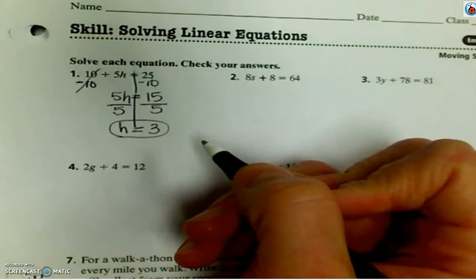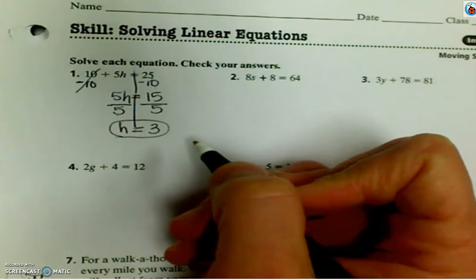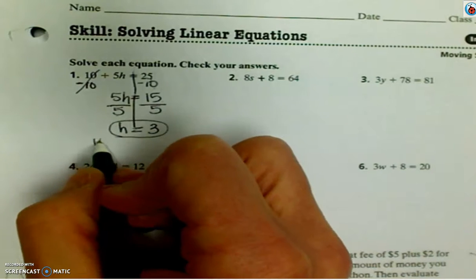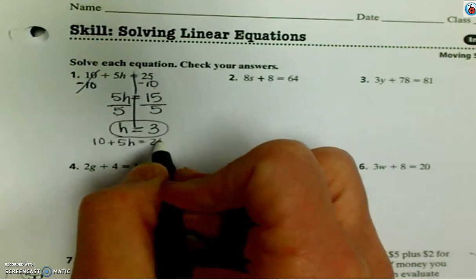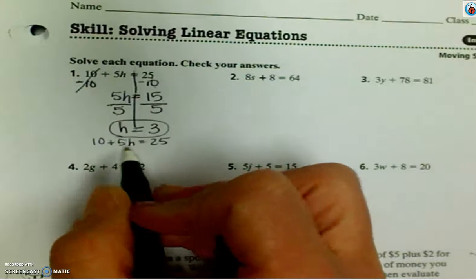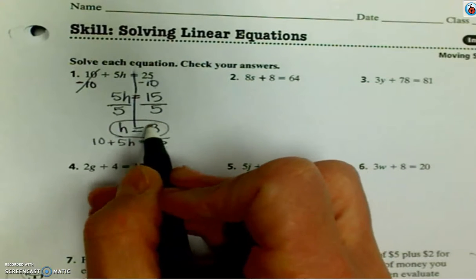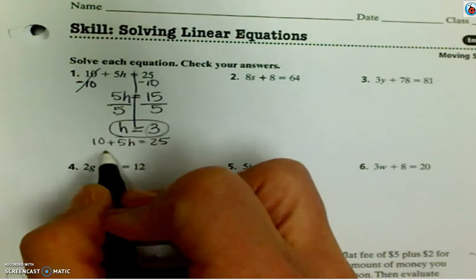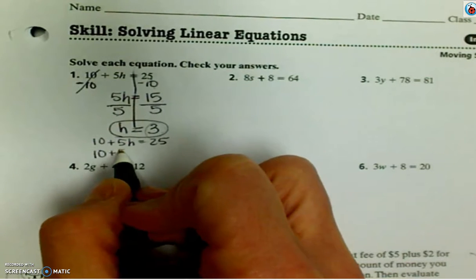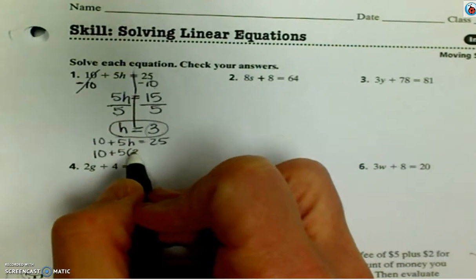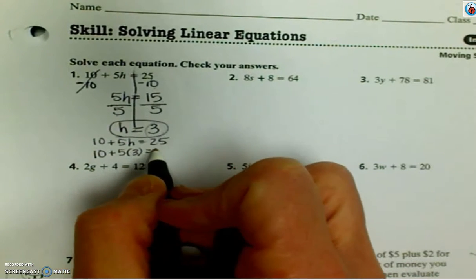So now I need to check that. To check it, I rewrite the equation I was given from the beginning. Then I'm going to substitute the answer that I think h is into the equation. So I'm going to rewrite everything again, except rather than writing the h, I'm going to write 3. And I think that equals 25.